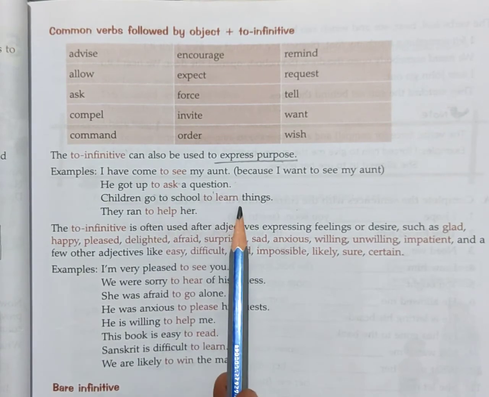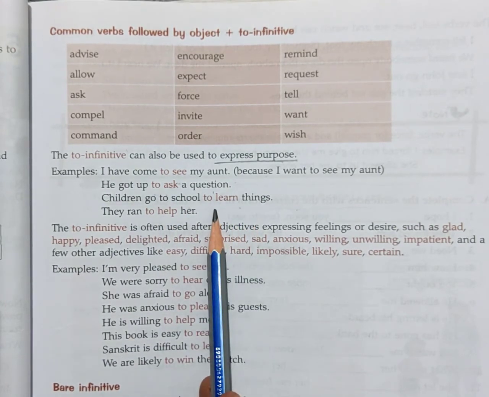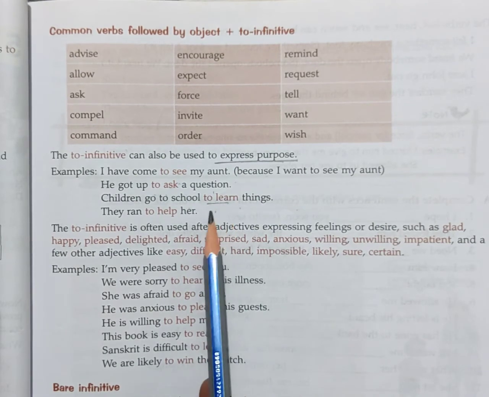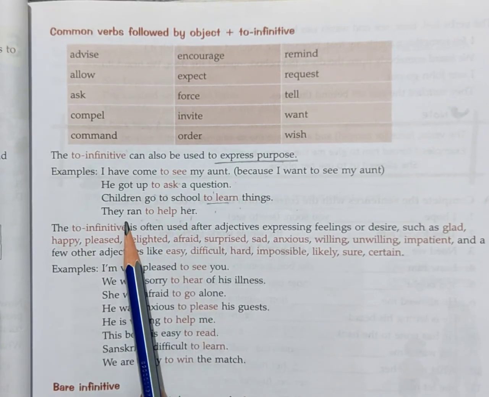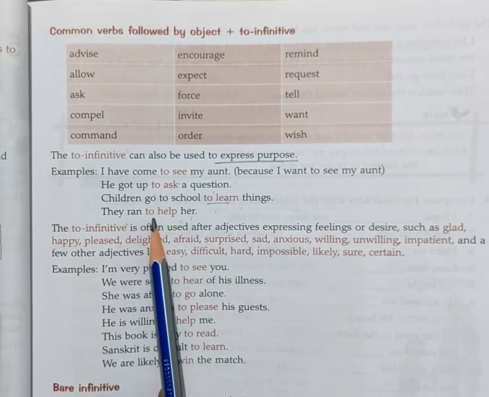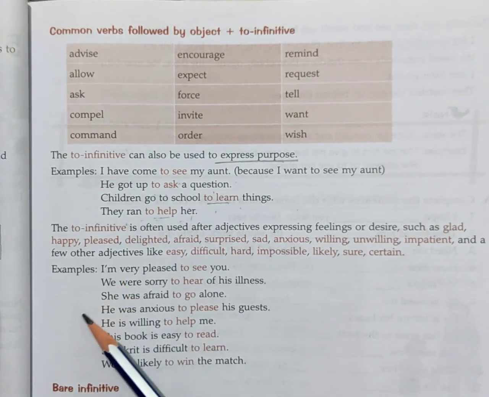Children go to school to learn things. What's the purpose of the children to go to school? To learn things. They ran to help her. What's the purpose of those people for running? Because they want to help someone.